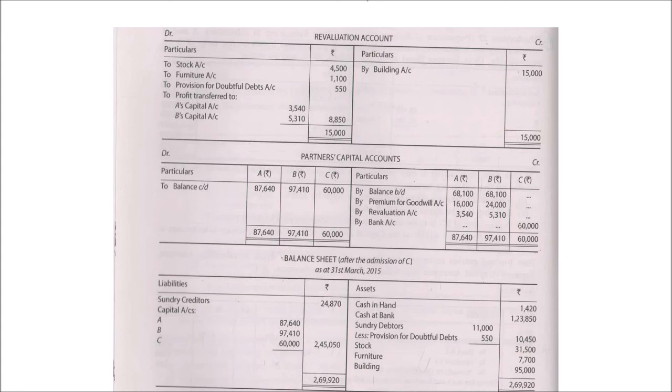Now we have to check next item, sundry debtors, amount given there in the question. As per the previous balance sheet it is 11,000. But the third adjustment, provision we have created for 5%. So 550 we have to subtract. So item number 3 on the asset side, sundry debtors, amount in inner column 11,000, less provision for doubtful debts 550, amount column 10,450. Next item, stock.